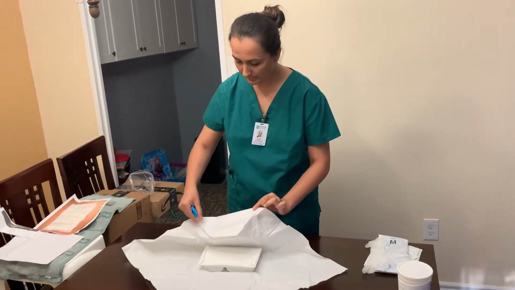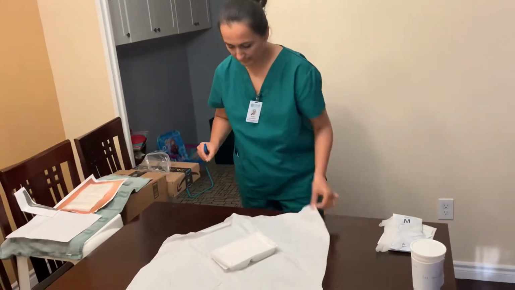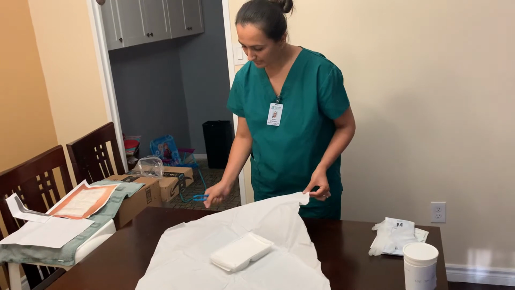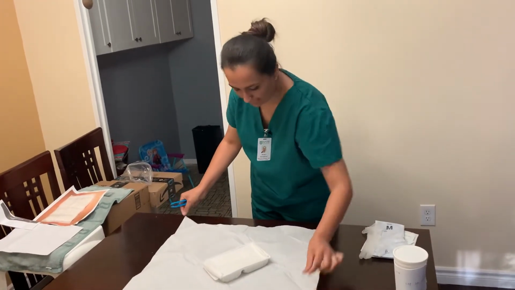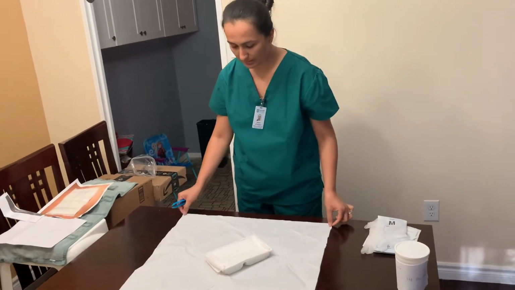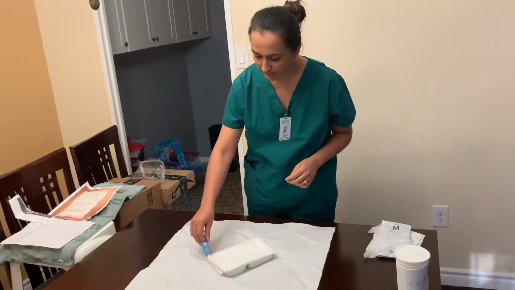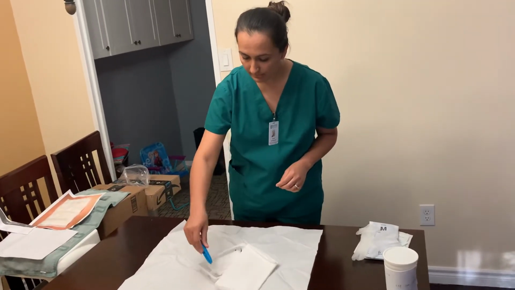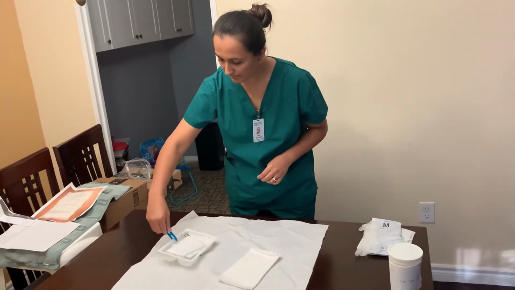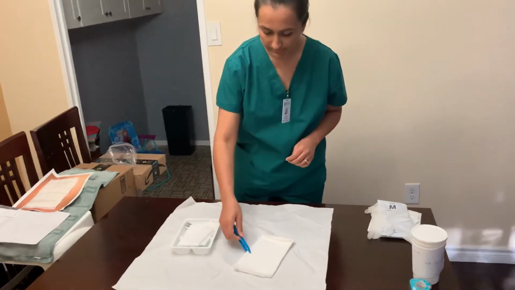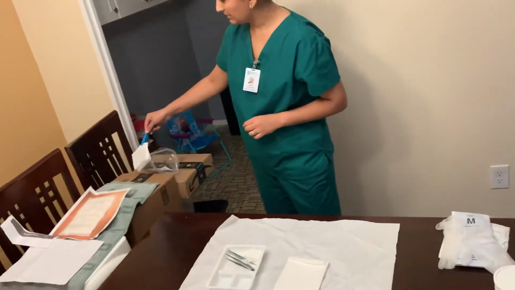I'm only supposed to touch the 1-inch border, and now I'll move this top so it's easy for us. Okay, so I'll move the tray closer here, drop here, and this is the garbage bag. You can keep it here.